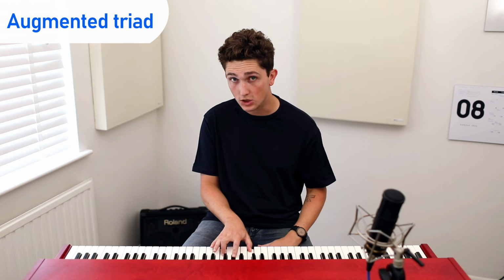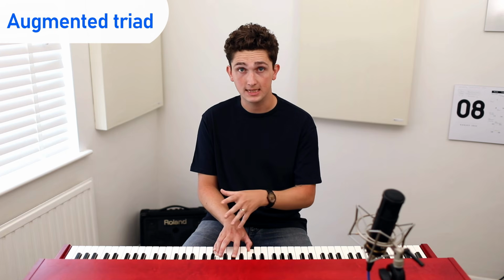So that was our diminished triad, where we take a minor chord and we lower the 5th. The augmented triad is sort of the opposite. Rather than a minor chord, we start with a major chord, and rather than lowering the fifth, we raise the fifth. It results in a similar type of dissonance, but a very much different chord. Now we have two major thirds stacked on top of each other.